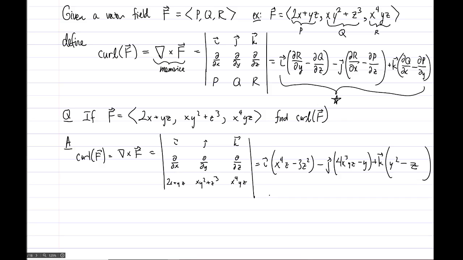We're technically done with the work, but let's organize things better, distribute the minus sign that we see here, and I would prefer to write it in angle bracket notation. x to the fourth z minus 3z squared is the first component, comma. If we distribute the minus sign, we could just think of it as swapping the order of terms here. So how about y minus 4x cubed yz, comma, y squared minus z as the third component.